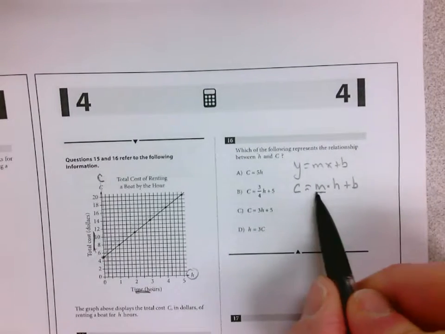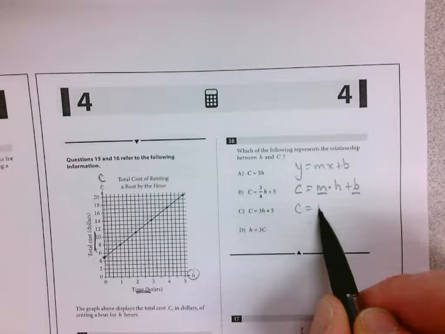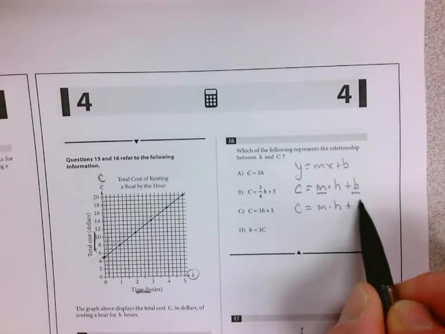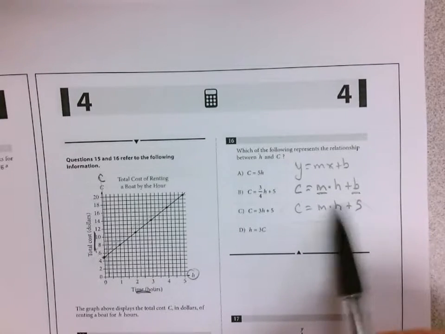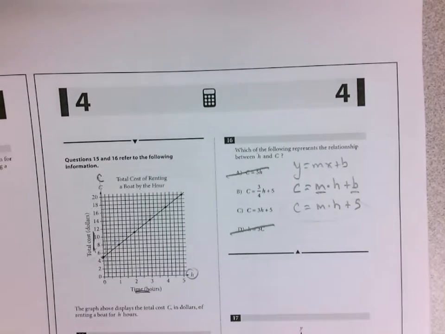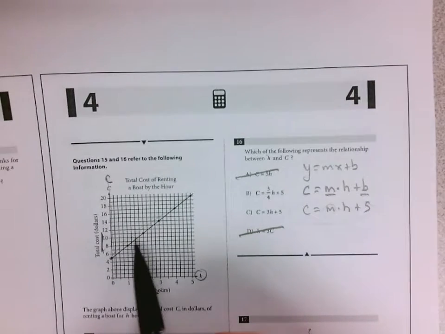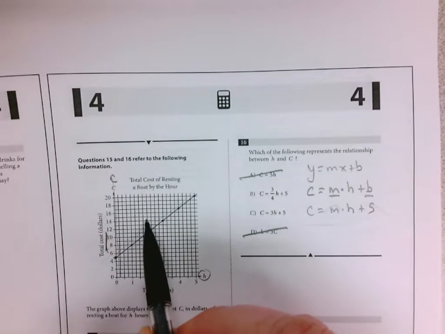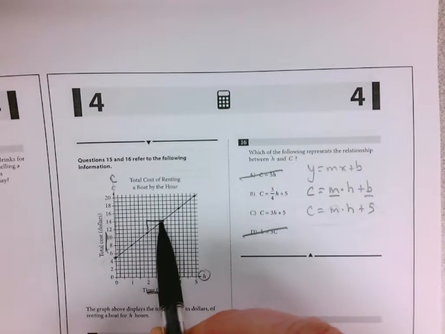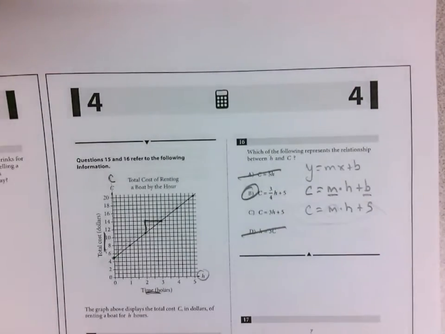M being some number, we know that b is 5, c equals mh plus 5. At least doing that much, we can eliminate some choices. We know that's gone. We know that's gone. And then to find out what m is, we just go back to the picture and figure out the slope. Rise over run. So up 3 to the right 4. There's your answer.